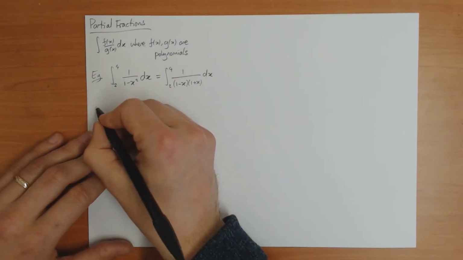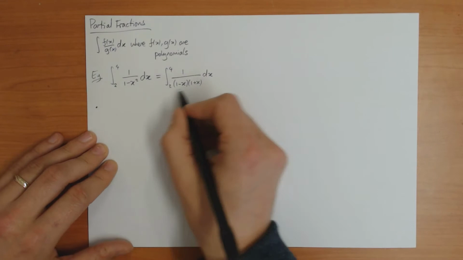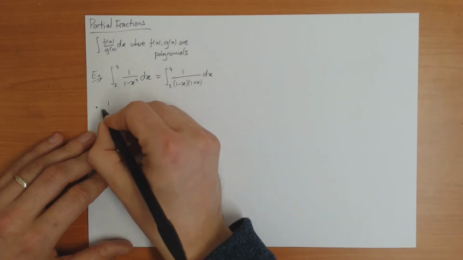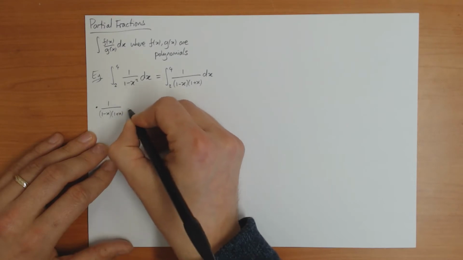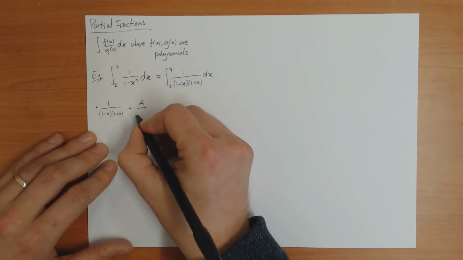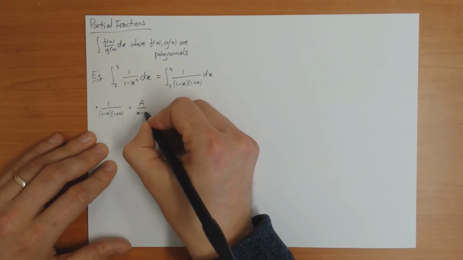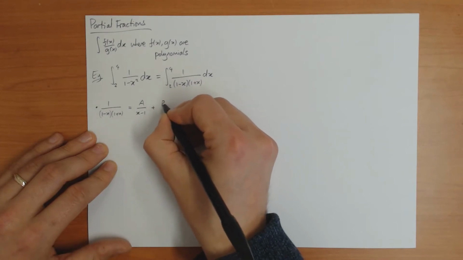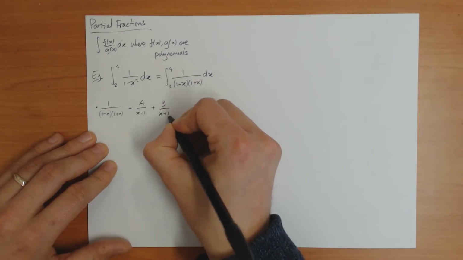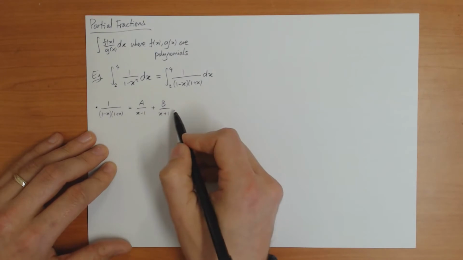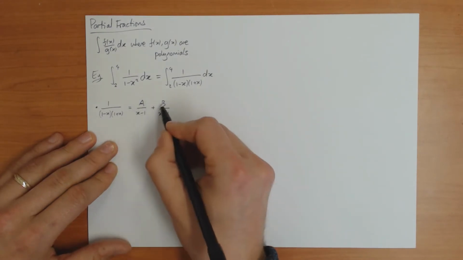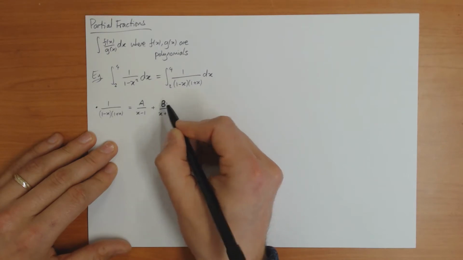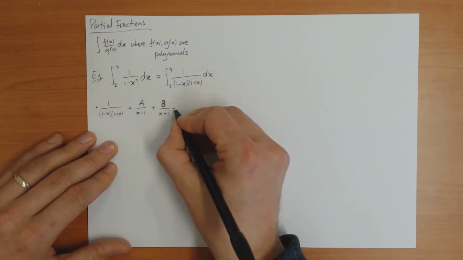And the trick is, if you've got a fraction like this, it's always possible to write 1 over 1 minus x, 1 plus x as equal to something over x minus 1 plus something over x plus 1. So we have to find out what a and b are. These are constants which will make this formula work.